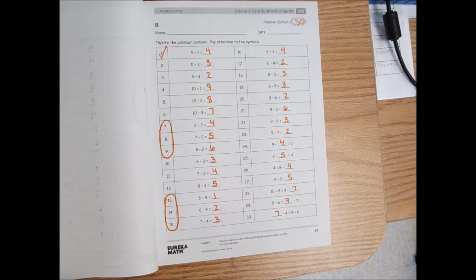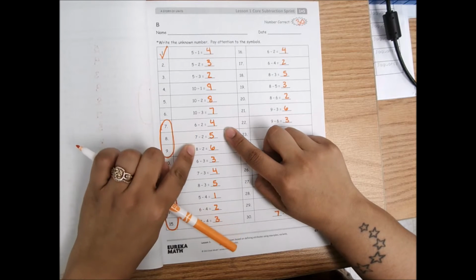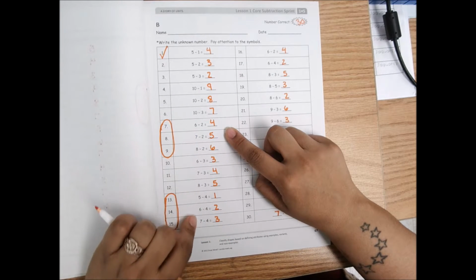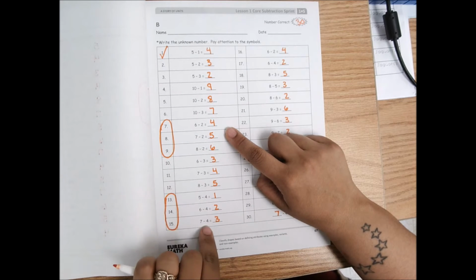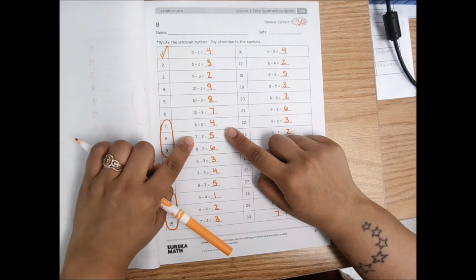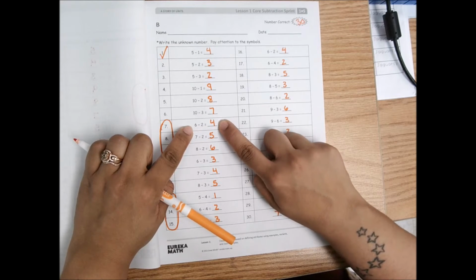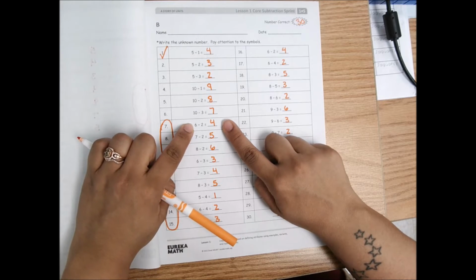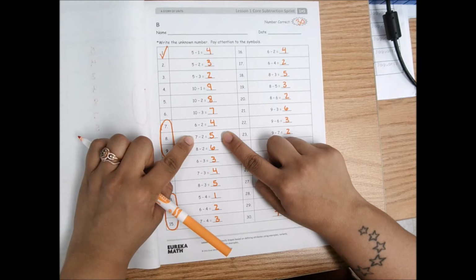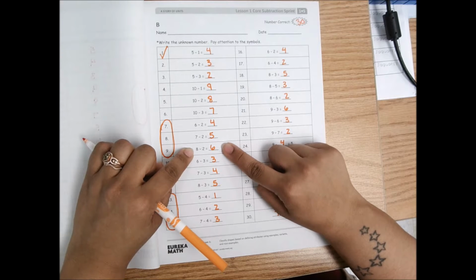Great job looking at and thinking about your work. In each of these problems, the whole is going up, but the part we're taking away for each set is staying the same. Because the whole went up and we took away the same amount, our remaining part is also going up. 6 minus 2 is equal to 4. 7 minus 2 is equal to 5. 8 minus 2 is equal to 6.